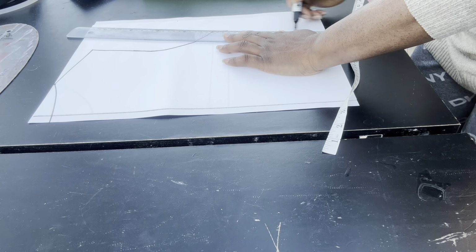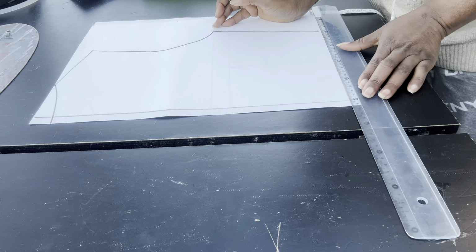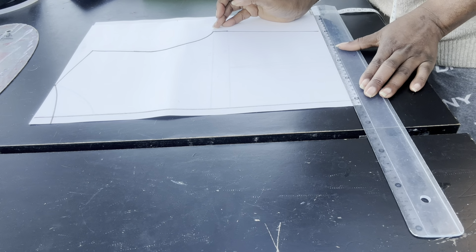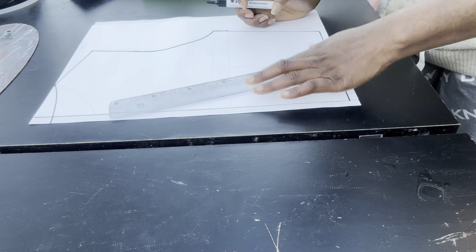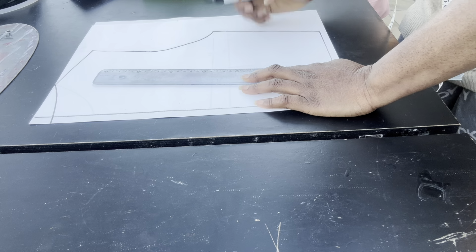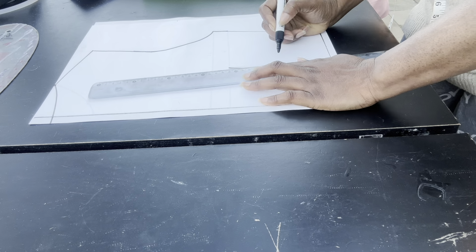In the next video, I will show you how to use the tracing wheel. That is another quick way of doing these things if you don't want to go marking and drafting all over again. So I'm going to trace out the dart legs as well for the back pattern.